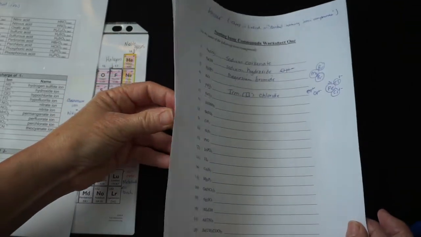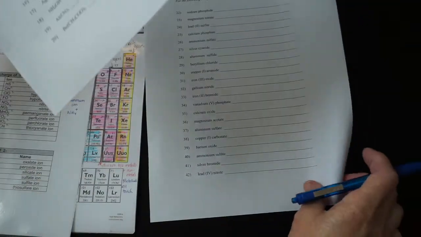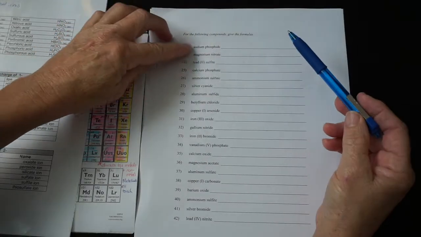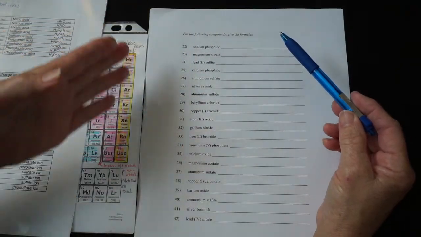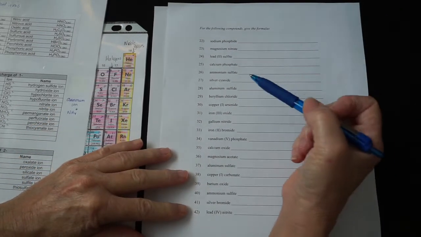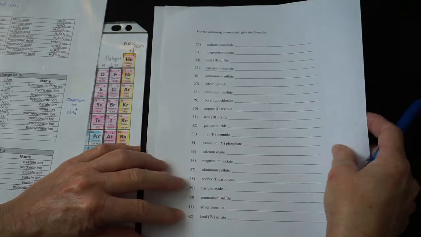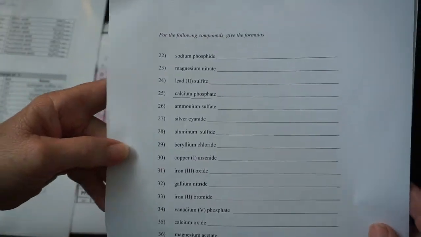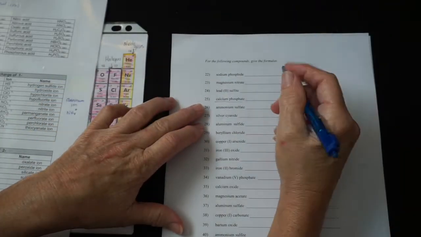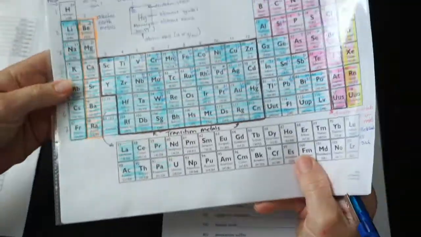Then on the next part, we've got the name given, and now we have to create the formula. So let's just pick this one right here. Let's look at 25, which is calcium phosphate. Okay, so I recognize calcium, and if I'm not sure, I just go to my periodic table.